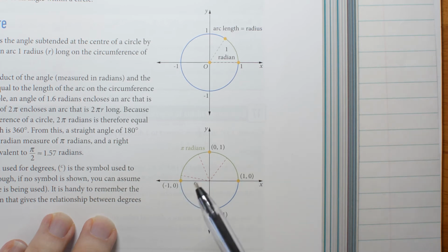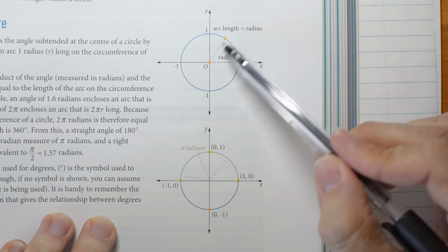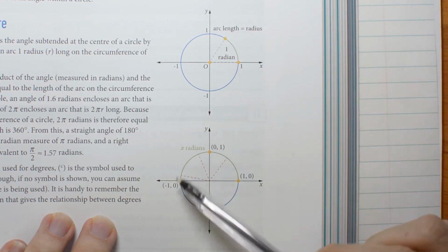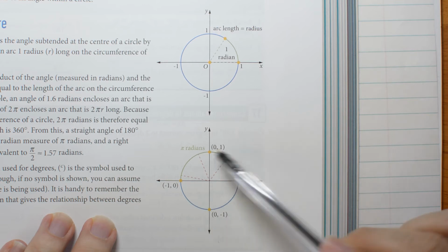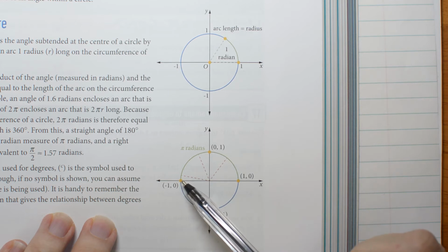Well, remember the formula for the circumference of a circle, the whole circle, was 2 pi times the radius. So if I then divide that by the radius to work out the number of radians, I'm going to get 2 pi radians in the whole circle. And if it's 2 pi in the whole circle, it's pi in half the circle.